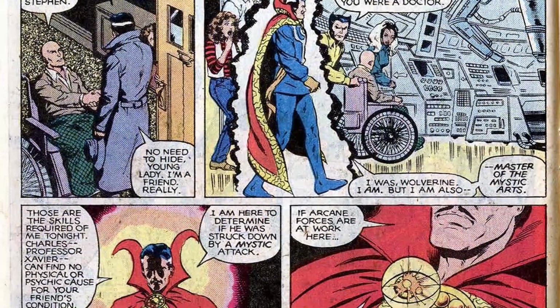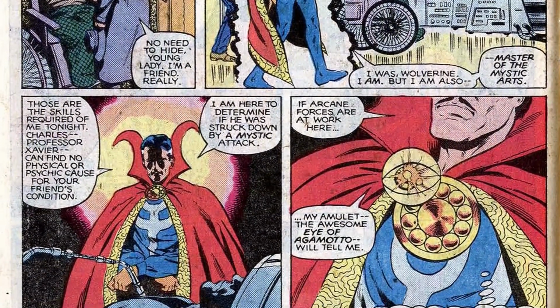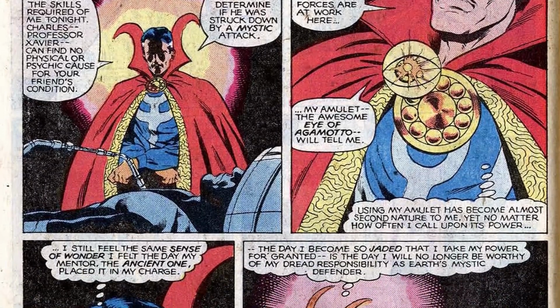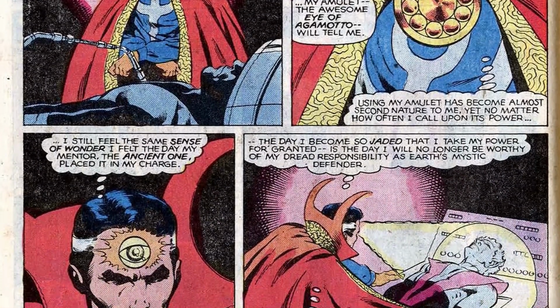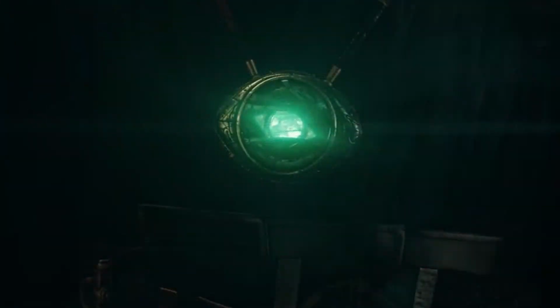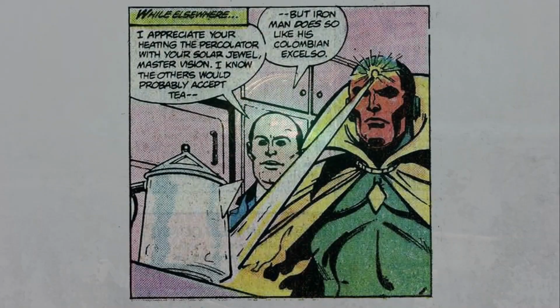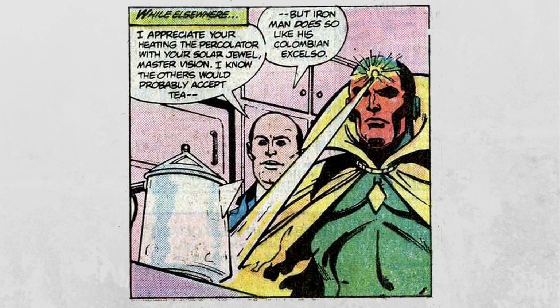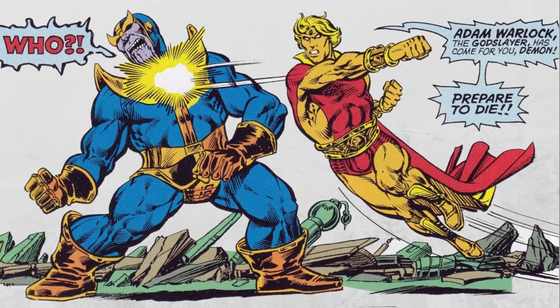Another example of this is the Eye of Agamotto, in the comics a magical artifact in the possession of Doctor Strange, which can see the truth, among other things, while in the movie it contains the Time Stone. Finally, the gem in Vision's forehead in the comics is a solar jewel used as a power source, whereas in the movie it's the Mind Stone. Adam Warlock has been known to wear the Soul Gem in his forehead in a similar fashion, but he does not appear in this movie despite playing a prominent role in the comic and being teased in the post-credits of Guardians of the Galaxy Volume 2.